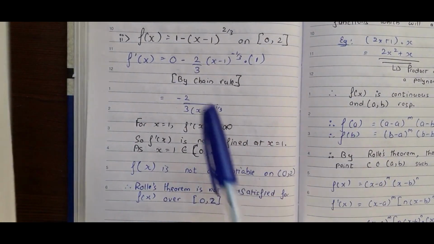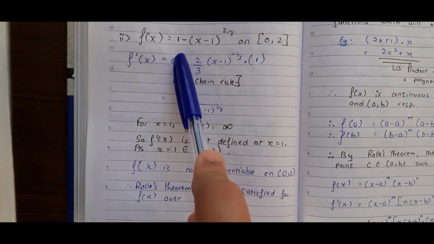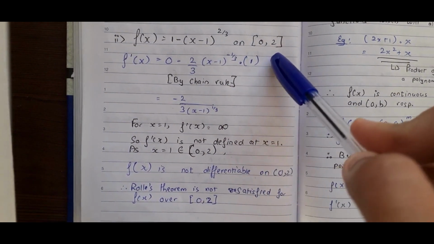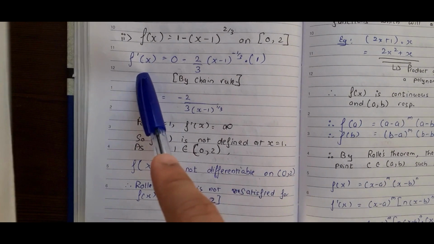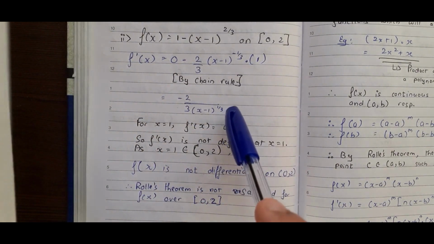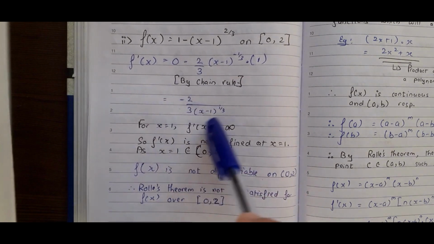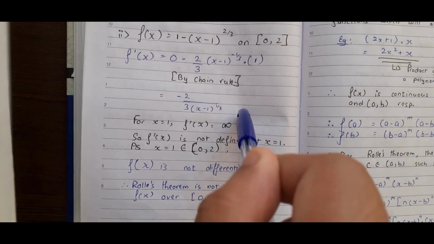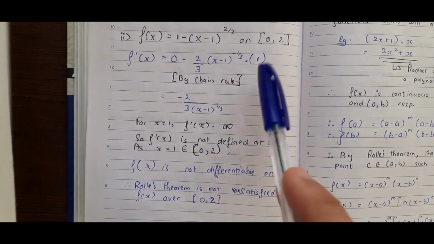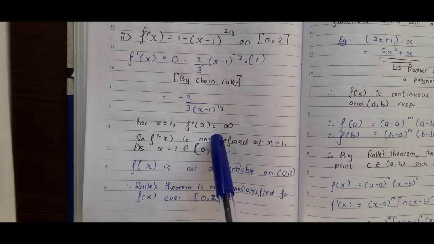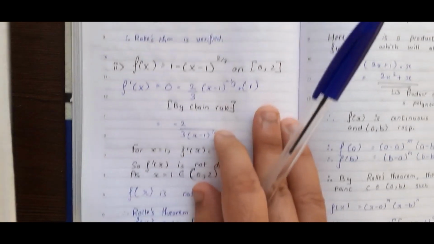Next question is f of x equals 1 minus (x minus 1) to the power 2 by 3 on the domain [0, 2]. We can directly take the derivative f dash of x, and by chain rule we get minus 2 by 3 times (x minus 1) to the power minus 1 by 3. So for x equals 1, f dash of x is not defined, so it's not differentiable at x equals 1.